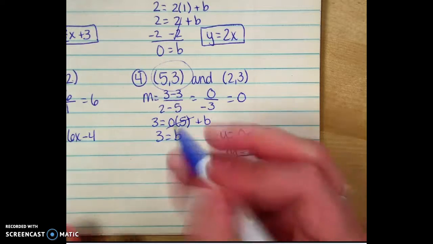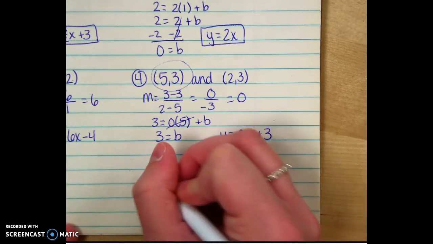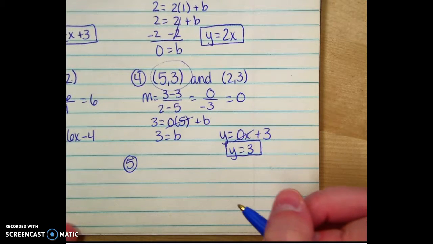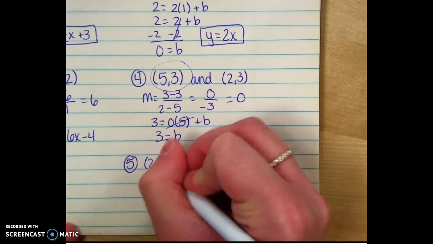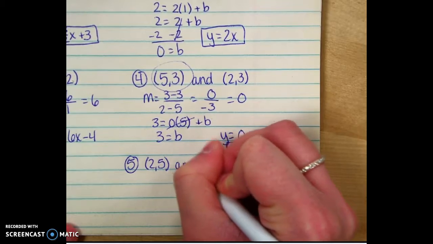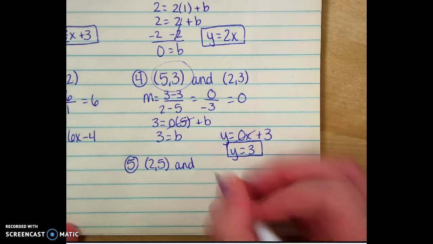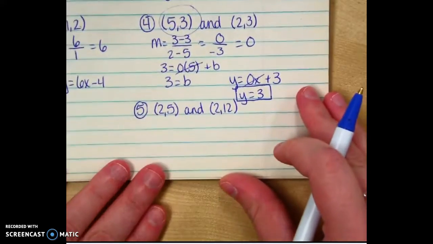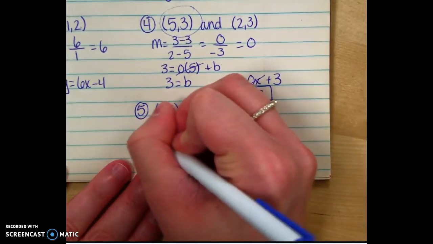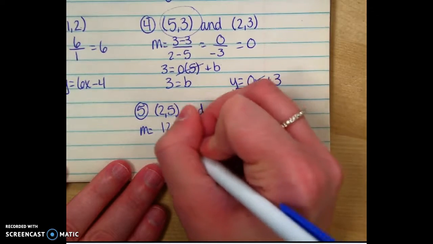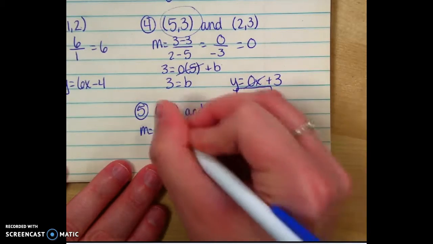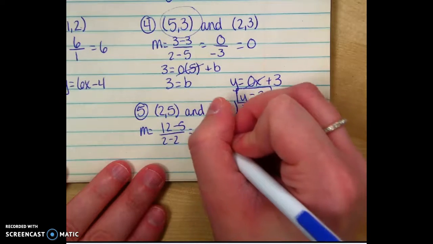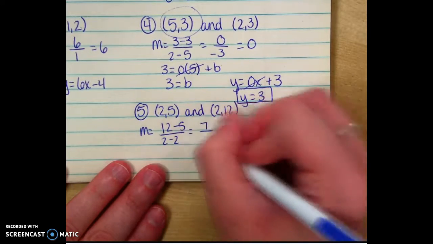Okay, I have one more to do. Last one is 2, 5, and 2, 12. So let's go ahead and find our slope. So 12 minus 5 over 2 minus 2. 12 minus 5 is 7, and 2 minus 2 is 0.